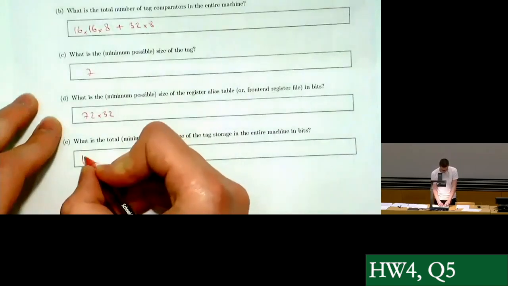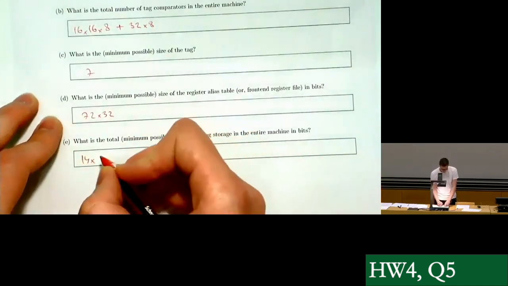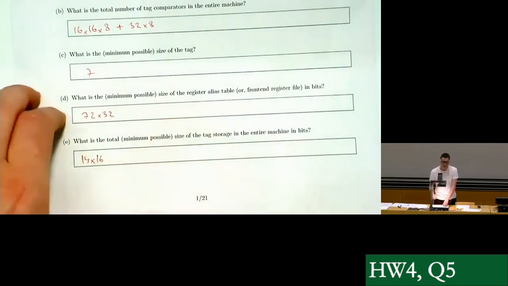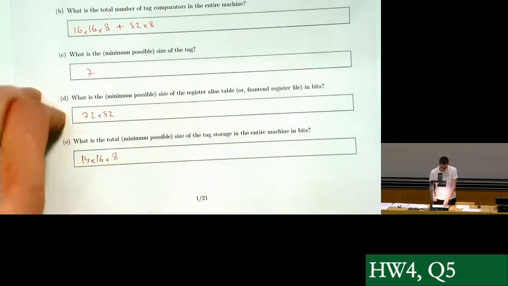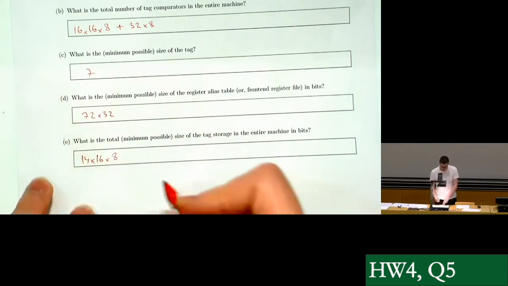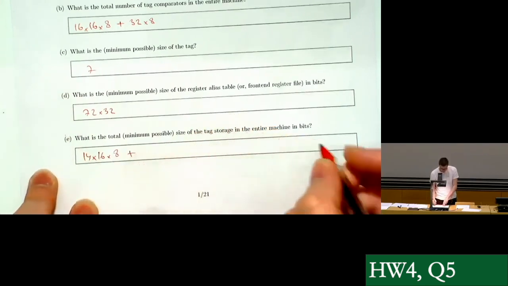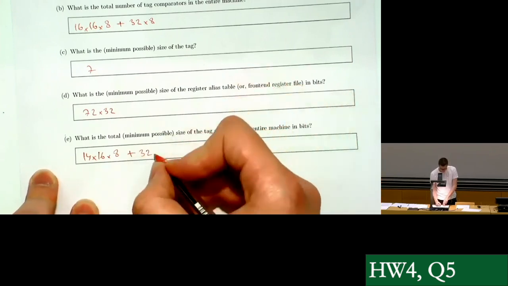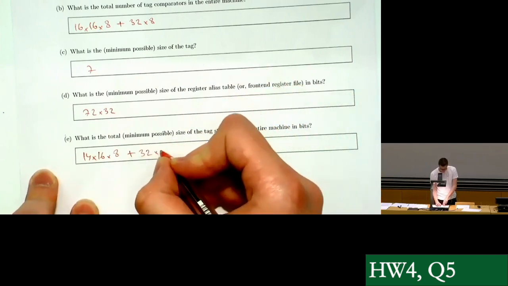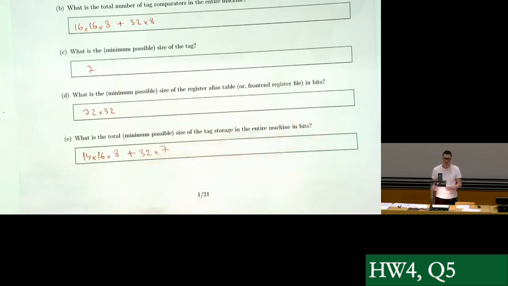So it is 14 multiplied by 16, because we have 16 entries per reservation station, and there are 8 of them, right? This is the tag storage for the reservation stations, plus the tag storage for the register alias table, which is 32 multiplied by 7, right? We have only 7 bits in each entry.